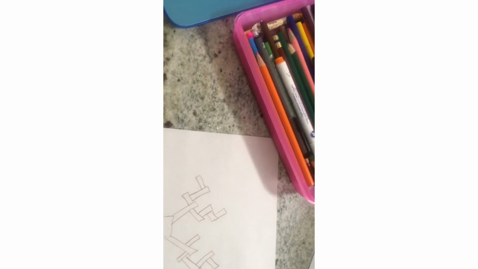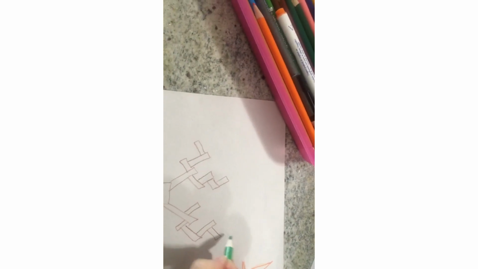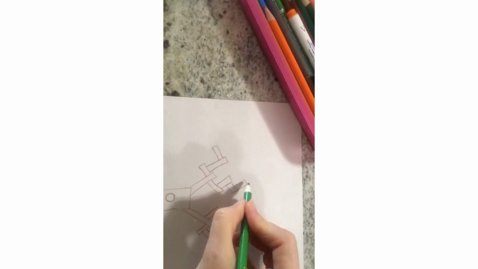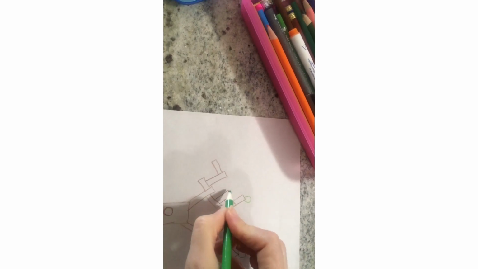You could even try a rhombus, which is a little bit more challenging. I think I'm going to go ahead and make my leaves a circle shape. And I will just keep filling that in.